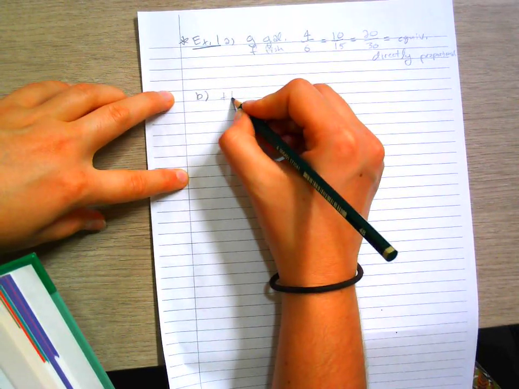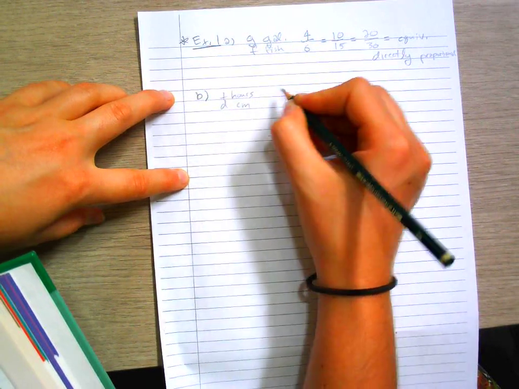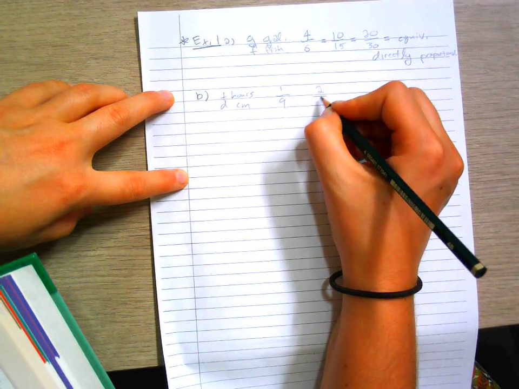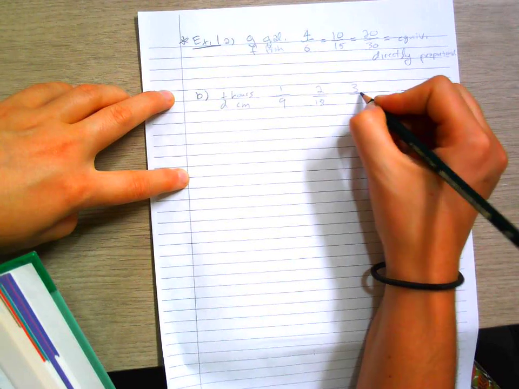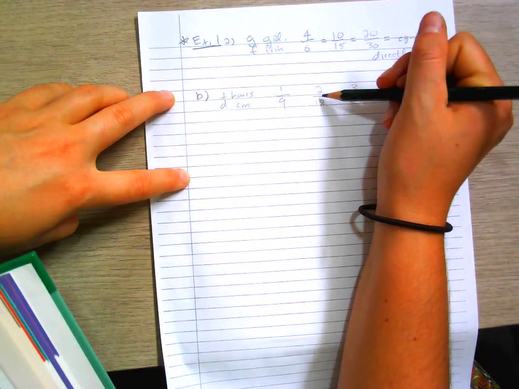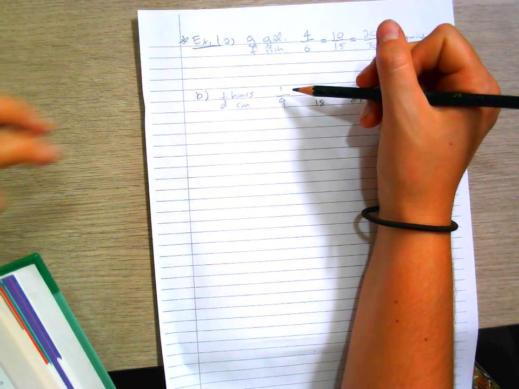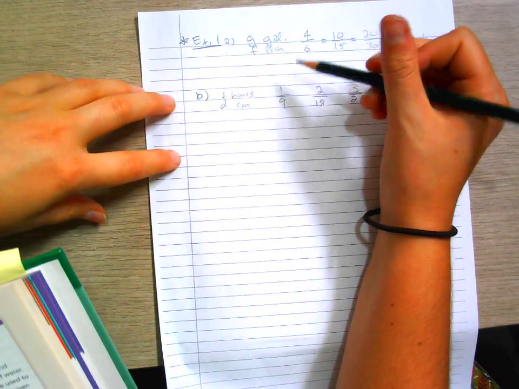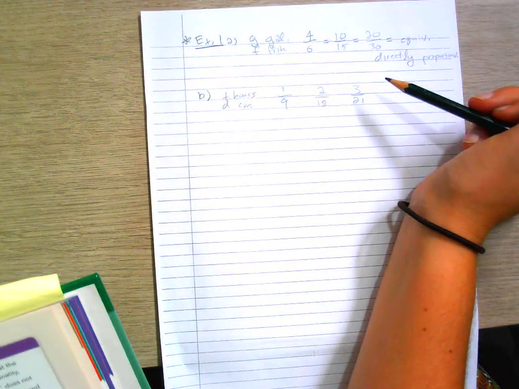So we have T hours, and we have D centimeters: 1 over 9, 2 over 18, and 3 over 21. So we can see that if we multiply that by 2, you get this one. But however, you cannot multiply all of them to equal the same thing.